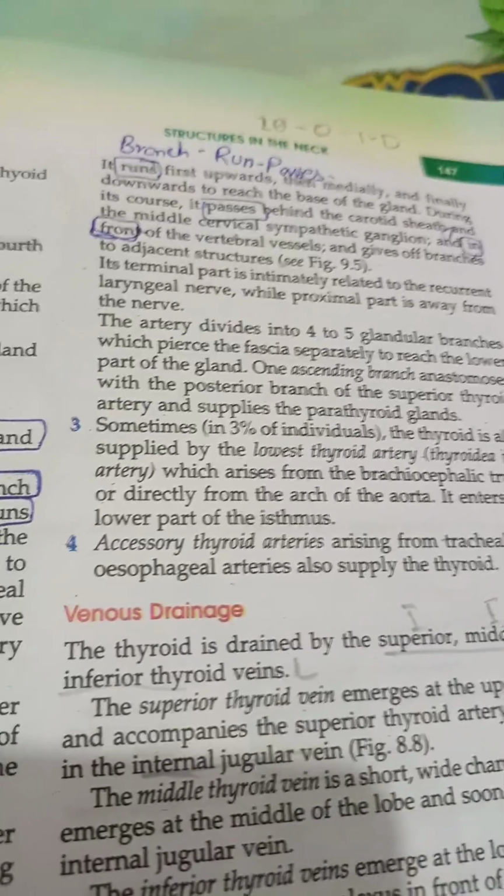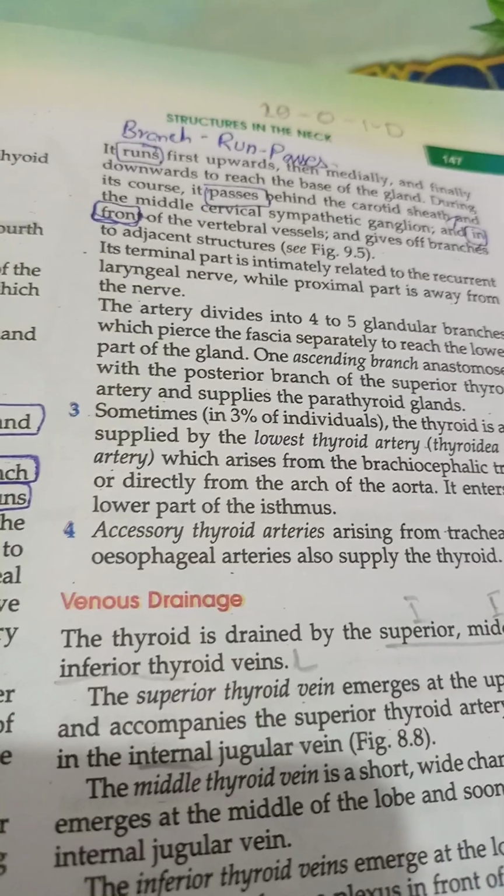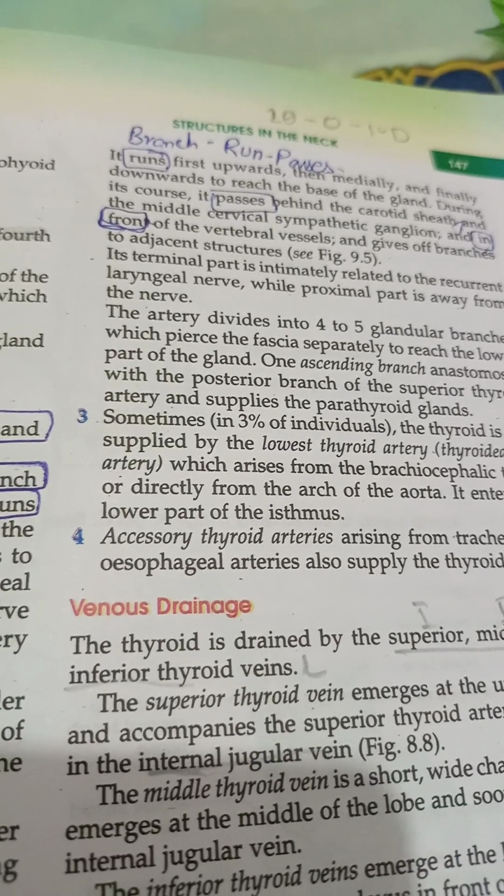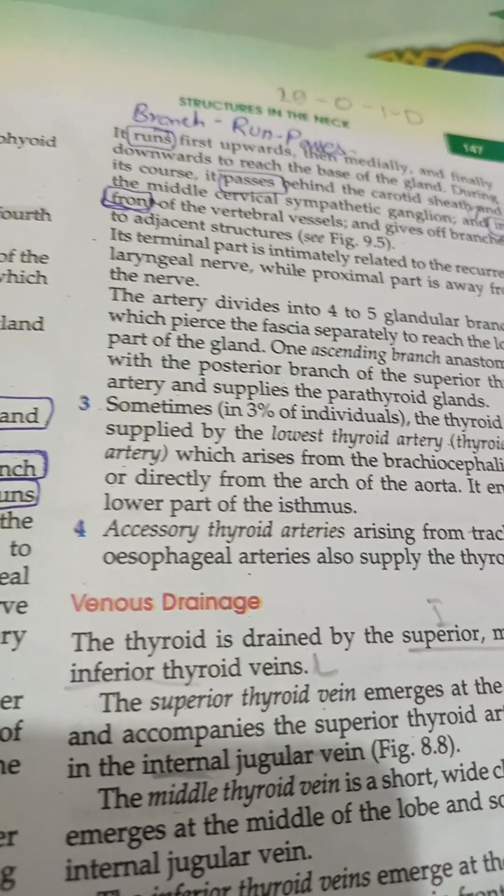During its course, it passes behind the carotid sheath and middle cervical sympathetic ganglion, in front of the vertebral vessel, and gives off branches to the adjacent structures.